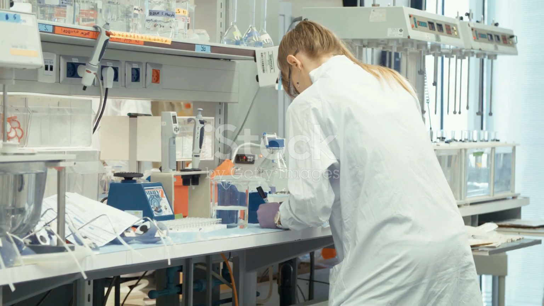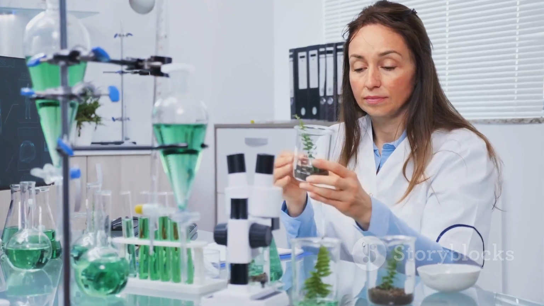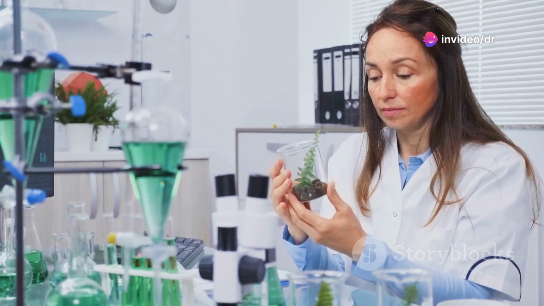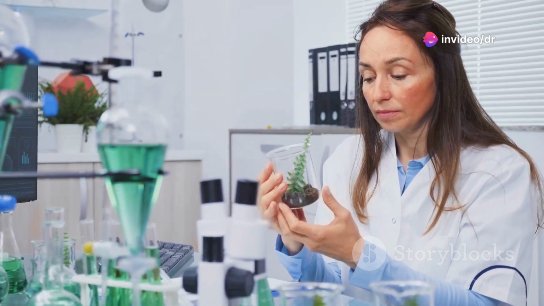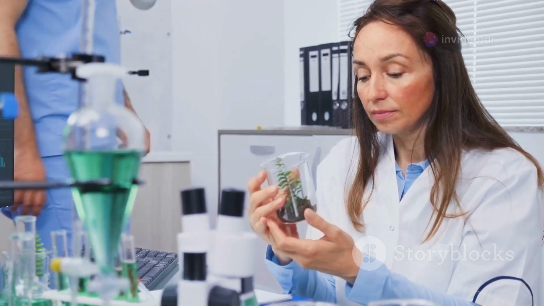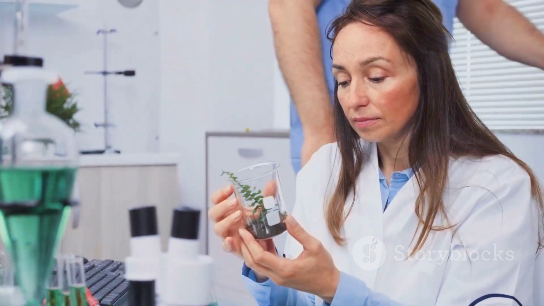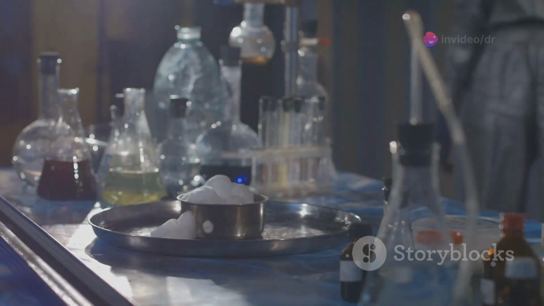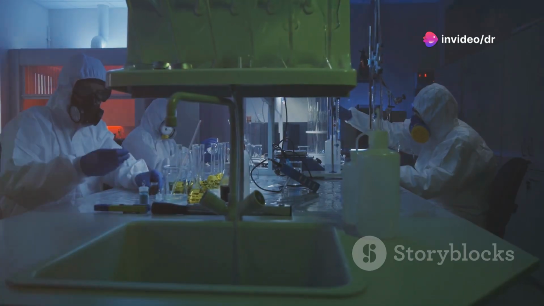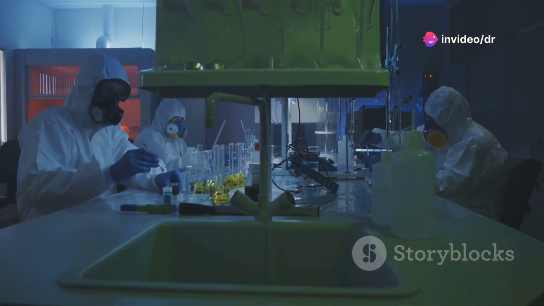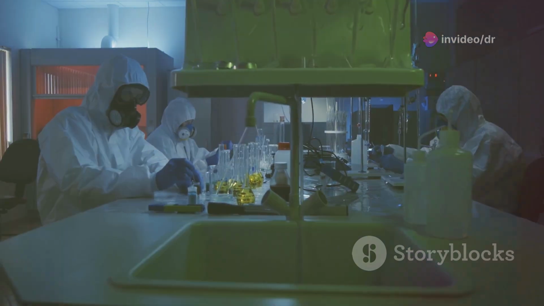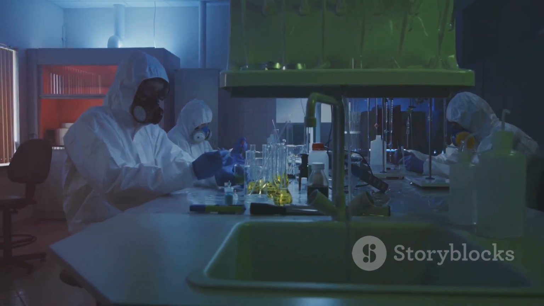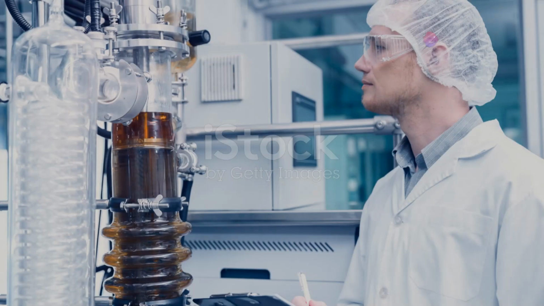Downstream processing. After the production process, separating and purifying the product from complex mixtures like cells, byproducts and substrates can be costly and technically challenging. Techniques like centrifugation, filtration, chromatography and crystallization must be optimized for high recovery and purity. Purification steps, especially for sensitive biological products such as proteins and enzymes, can account for the majority of the production costs, making it a major hurdle for commercialization.